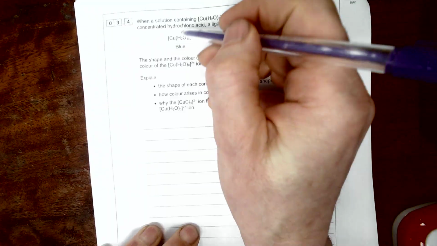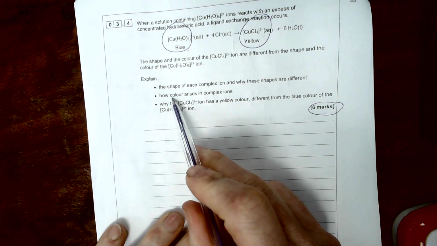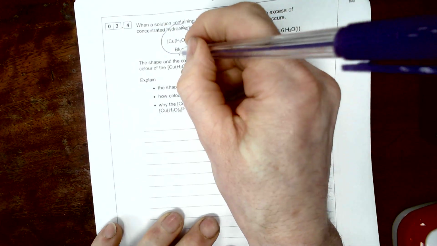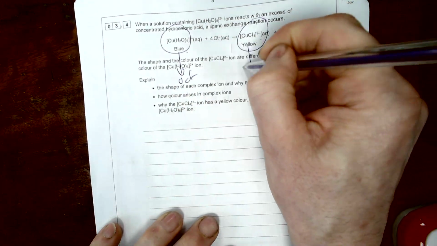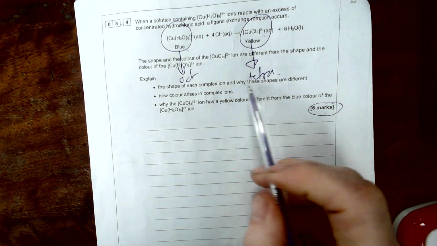You've got 2 complexes up here, copper with 6 waters and chloride with 4. The shape of each complex ion, so I saw this, very good, octahedral. This is tetrahedral. You didn't have to draw them. Some people wasted a bit of time doing that.